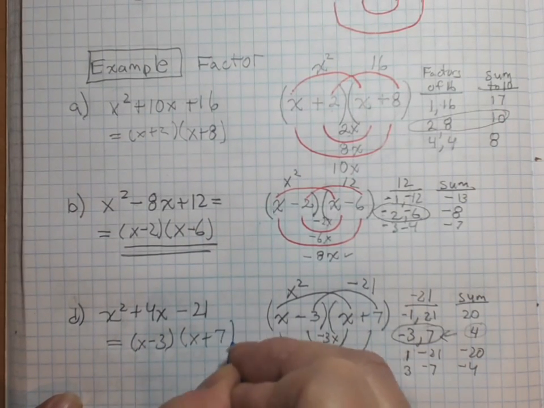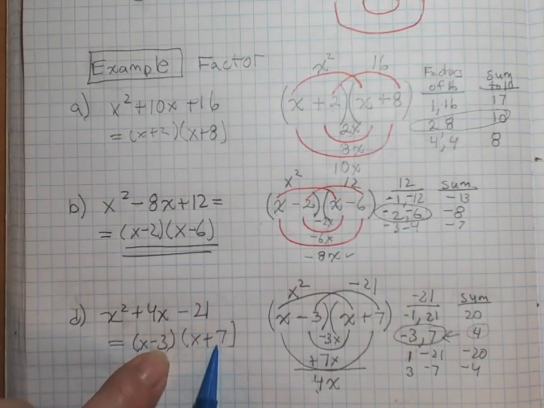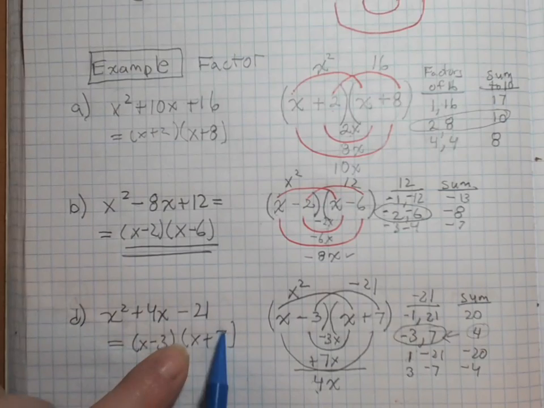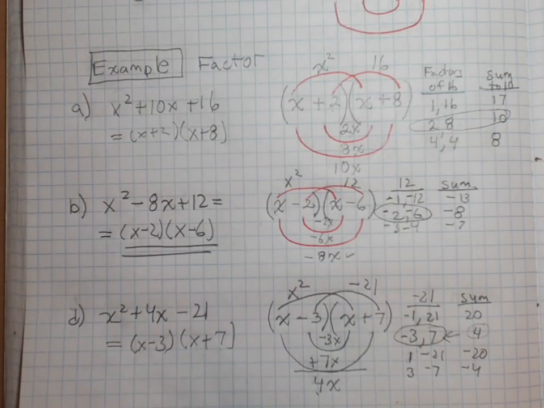Again, practice these over and over and you can just start to see these two numbers add to 4, these two numbers multiply to negative 21. So you start to see some patterns and it becomes much quicker. So go to it. It's time to practice and let me know if you need any help.